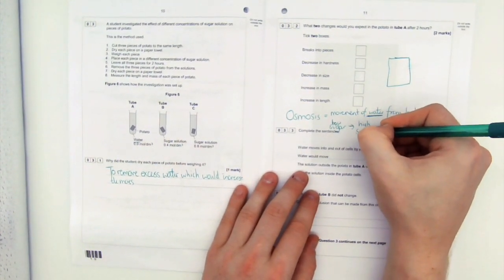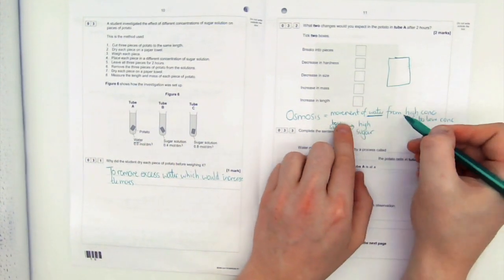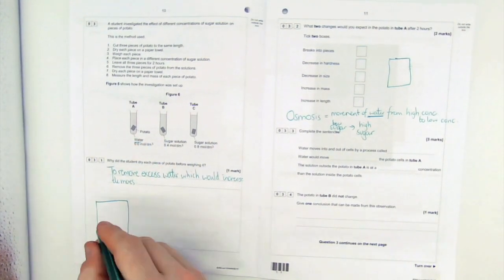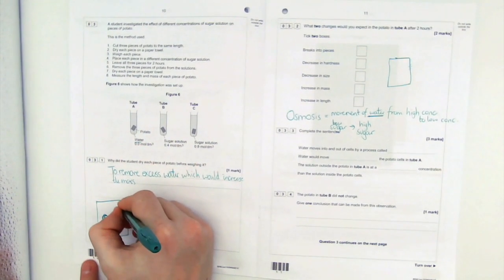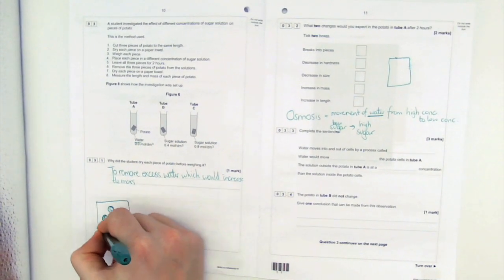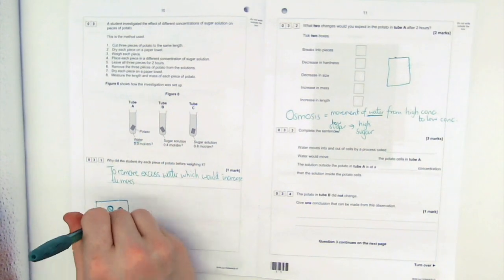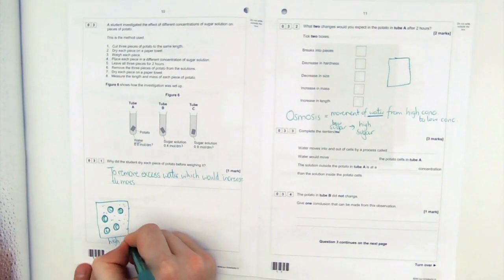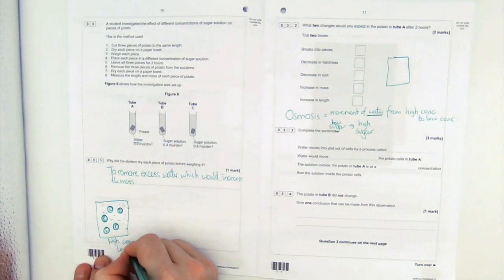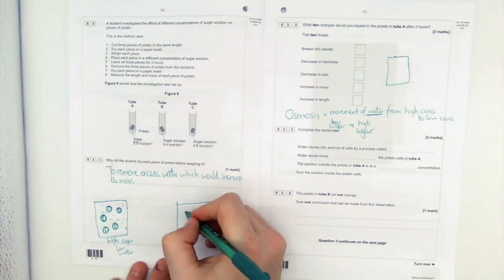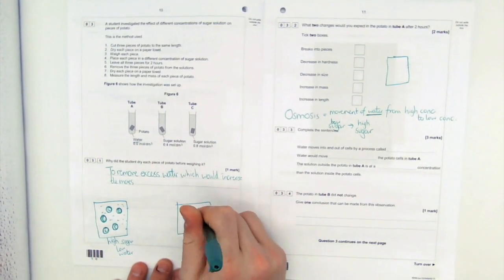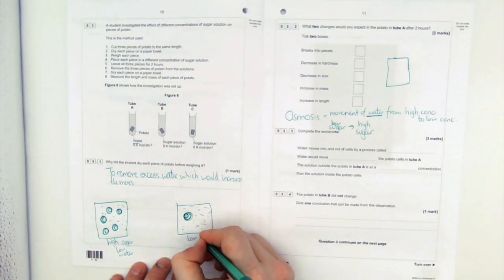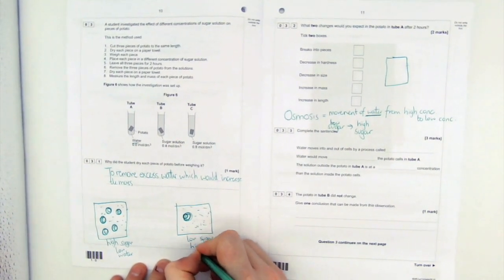Because if I'm focusing on the water, that's high water to low water. Let me try and explain that in a different way. If I have a glass of very sugary solution, so these big circles are the sugar, that's high sugar, and the dots are the water, so that's high sugar but low water. And if I have just say 1 sugar and the rest is water, then that's low sugar and high water.